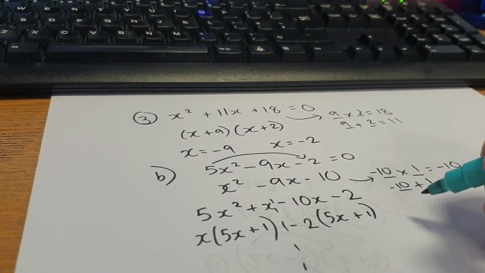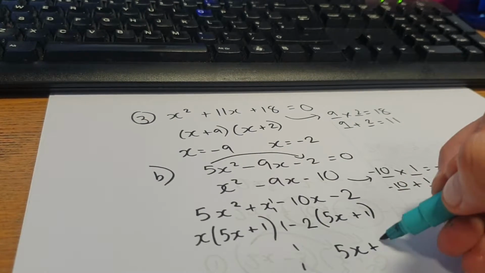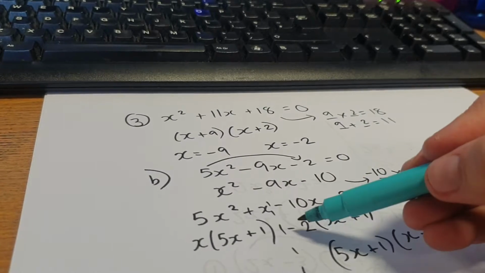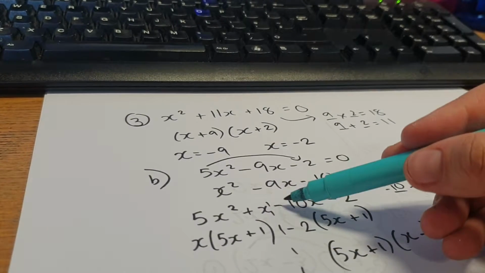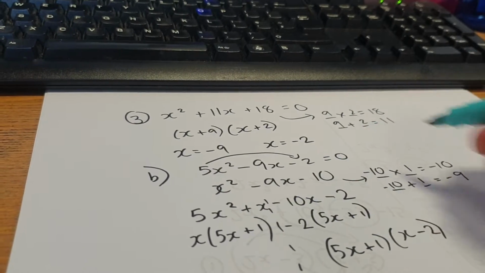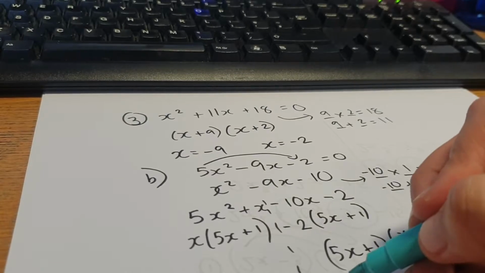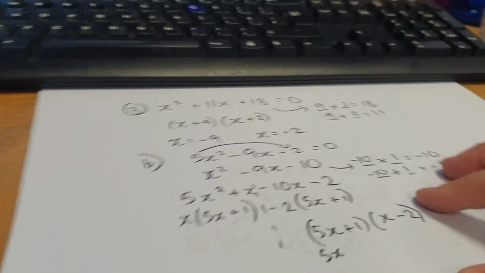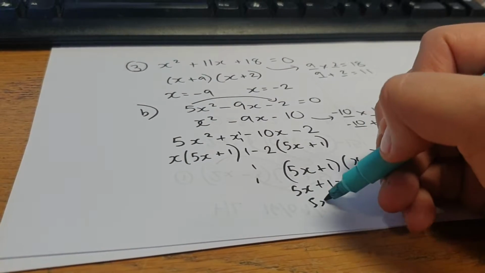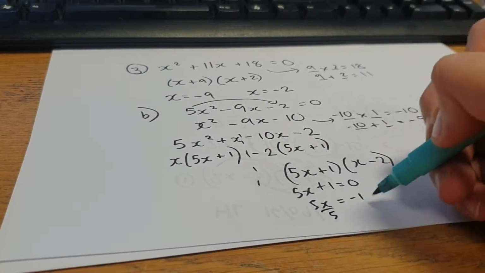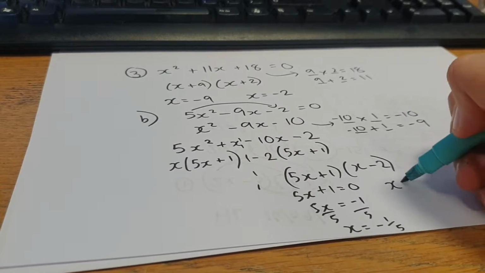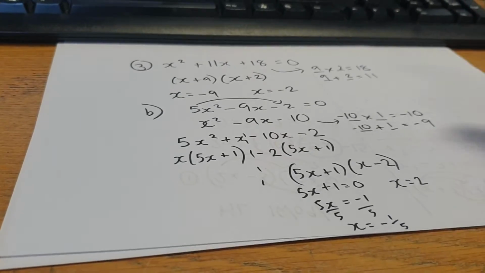Okay, so then if I write that out, it's 5x plus 1 in my first bracket, and then x minus 2. Remember to do a sign here. Some of you don't. You leave it blank. What goes into minus 10 and minus 2? It's minus 2. Okay, now I can solve. So the first one, 5x plus 1 equals 0. So 5x equals minus 1. I'm just doing it the quick way. So x equals minus 1/5, and that one's x equals 2. Remember to solve it.